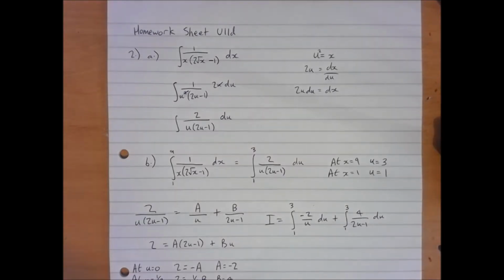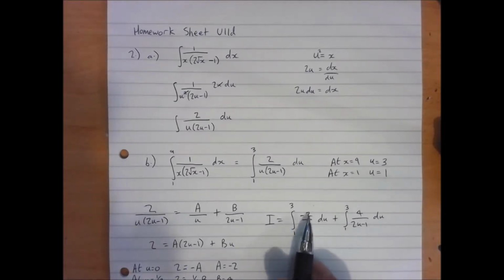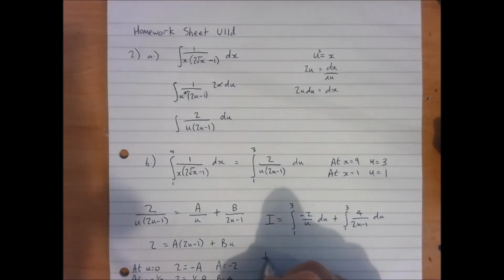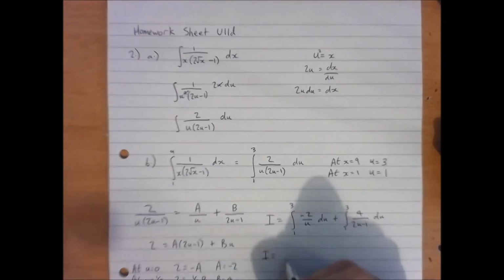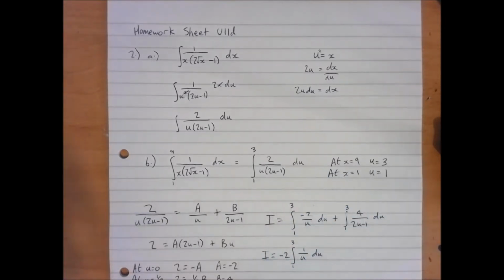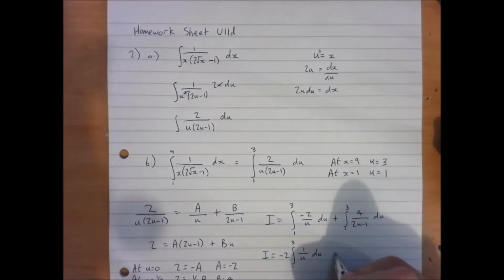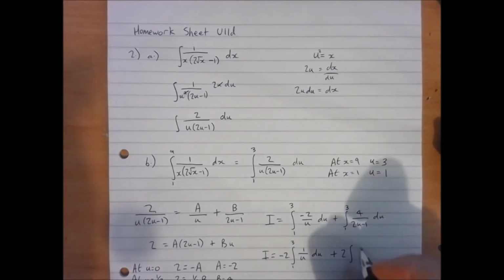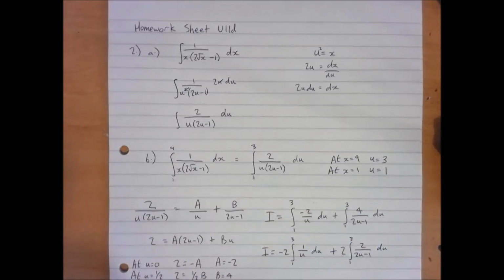Now both of these integrals are going to be logarithmic. We've got a standard pattern of some constant times the differential of the denominator. So I'm going to start by just doing a little bit of rearrangement. I can take out that minus 2 as a common factor to get minus 2 lots of the integral between 3 and 1 of 1 over u, because 1 is the differential of u. And I can take out a factor of 2 from the top one to get the integral between 3 and 1 of 2 over 2u minus 1. And again, 2 is the differential of 2u minus 1.